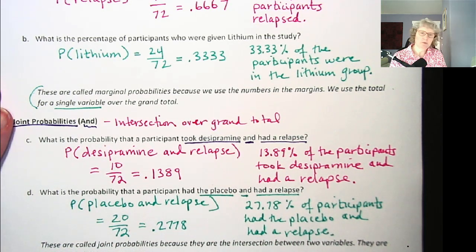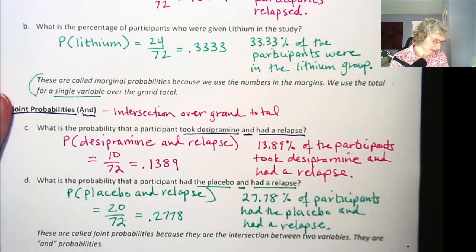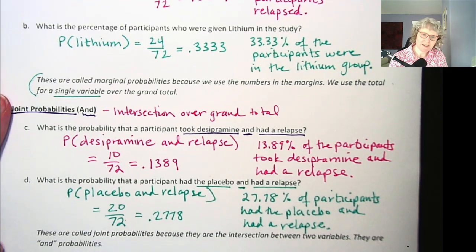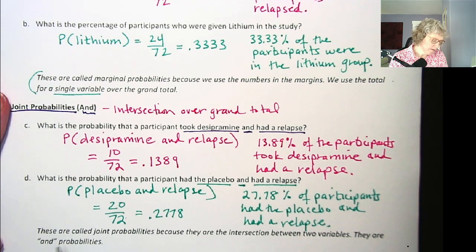If you're wondering which group was the most successful, we're getting to that. But we're using this to practice how to find these probabilities.